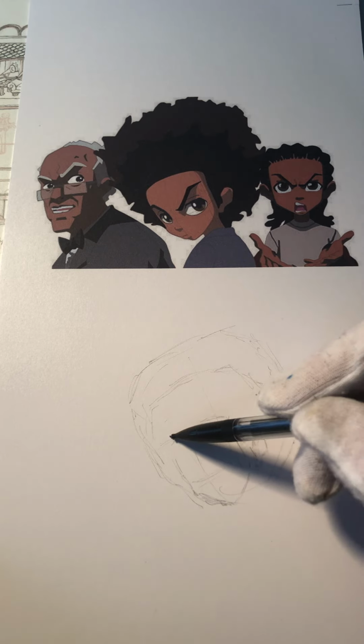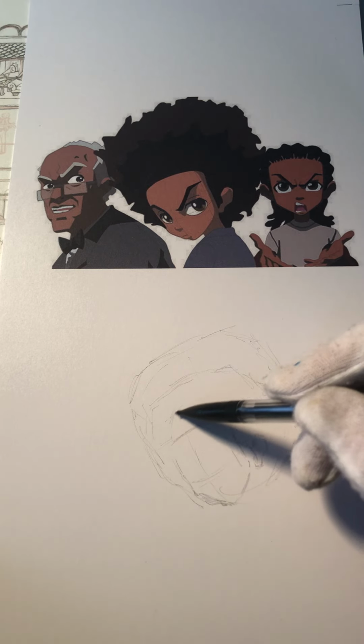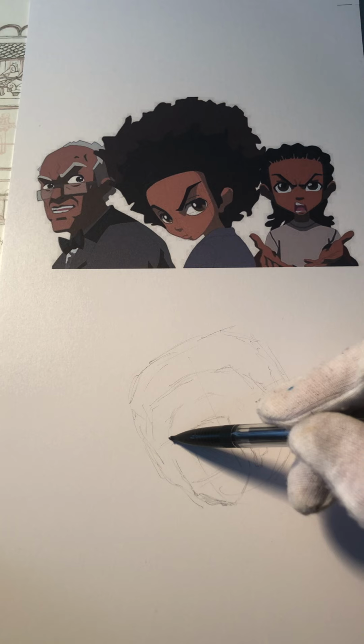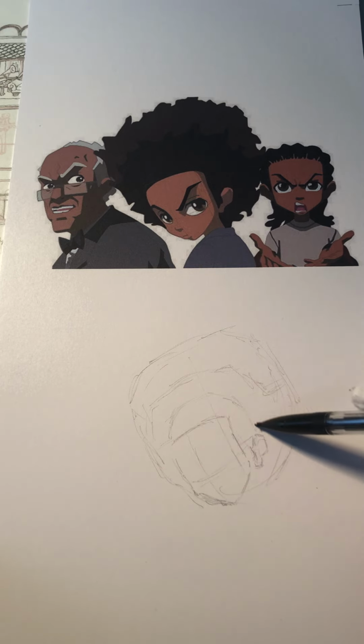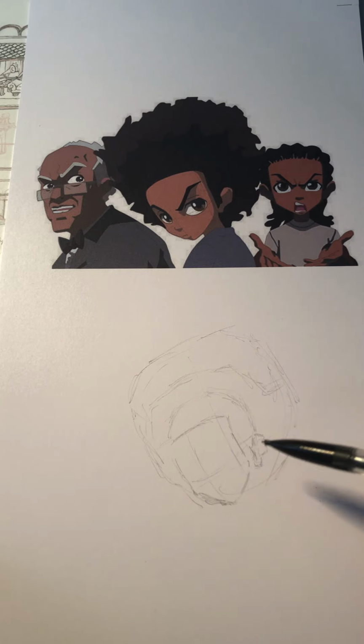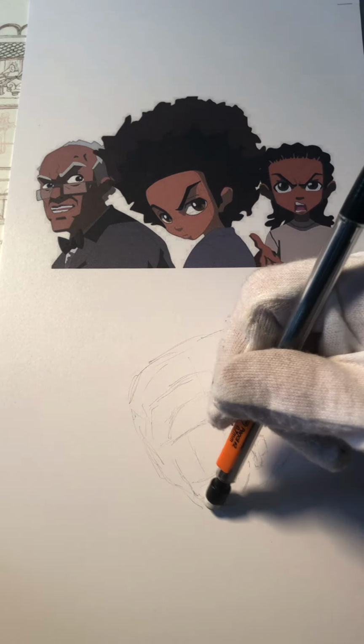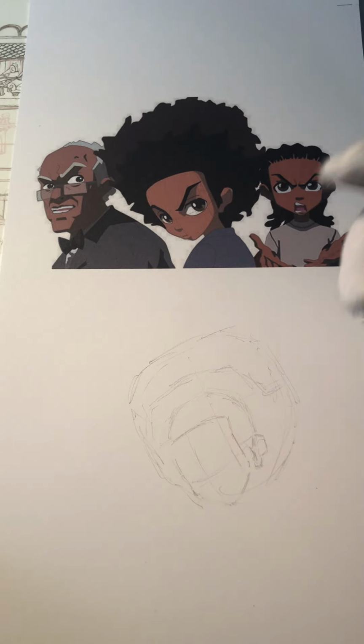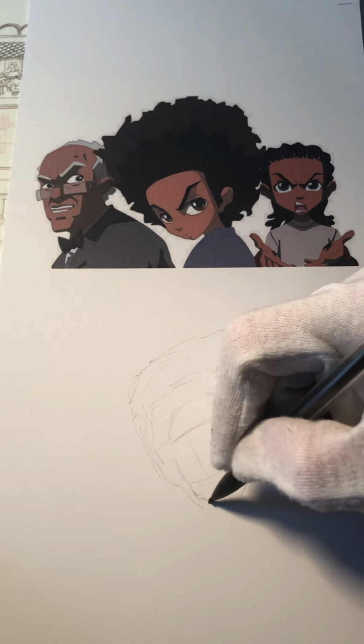And again, this is something that will eventually end up being something you can eyeball in your head. That's pretty close, and we'll of course erase that later. And as you go, you can clean up your lines just to make it easier to see what you're doing.